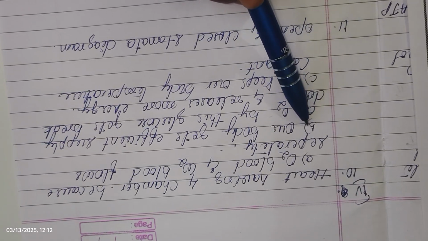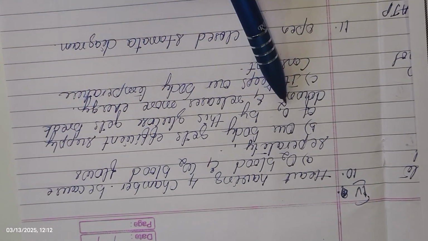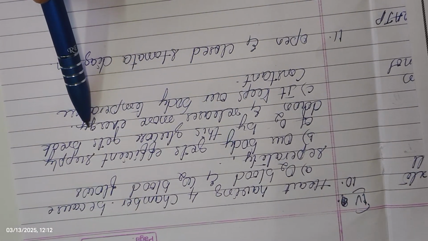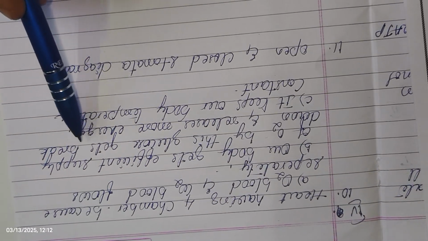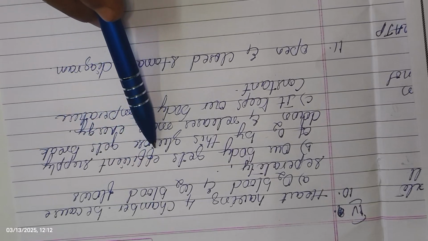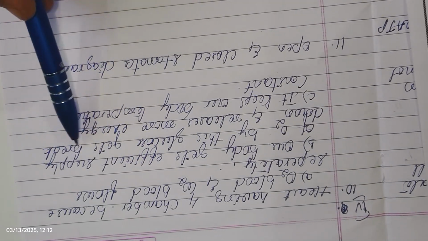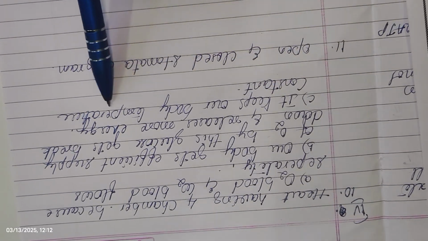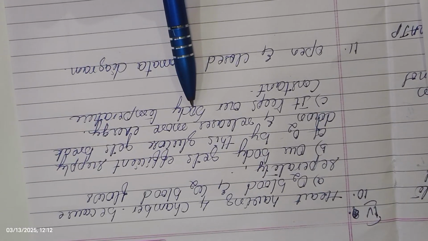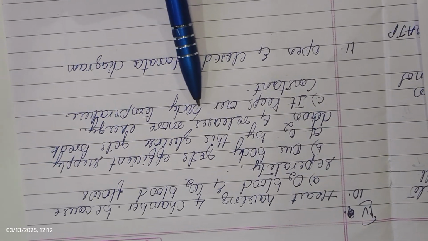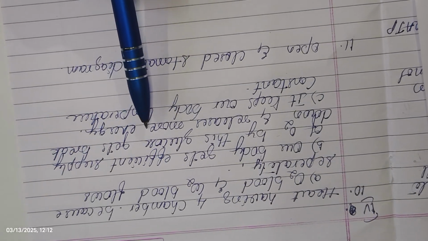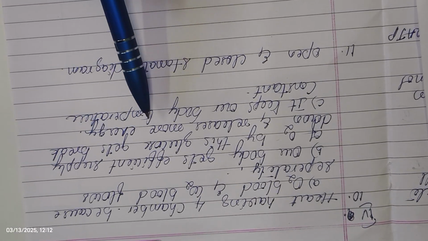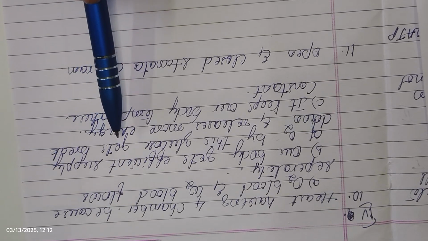Then, second, our body gets an efficient supply of oxygen, so glucose gets broken down and releases more energy. When there is separation of oxygenated and deoxygenated blood, the oxygen can be supplied sufficiently. By this, glucose can break down and release more and more energy. And the third one, it keeps the body temperature constant. By the separation of both oxygenated and deoxygenated blood, the animal's constant body temperature is maintained. So this is all about question number 10.